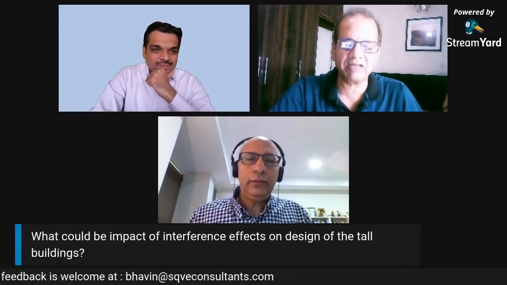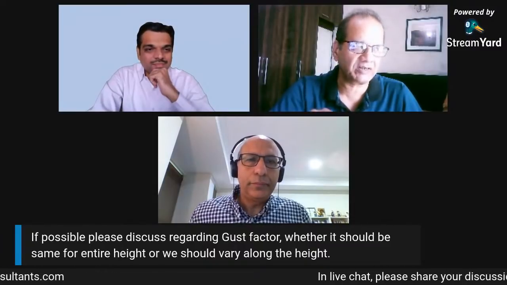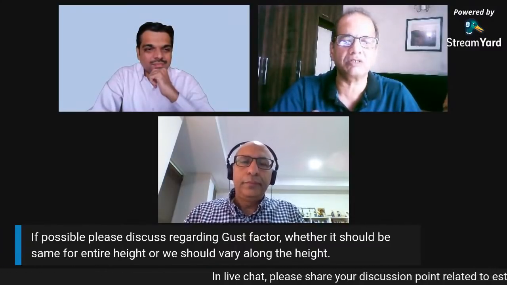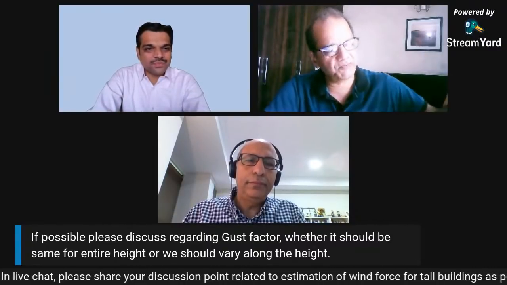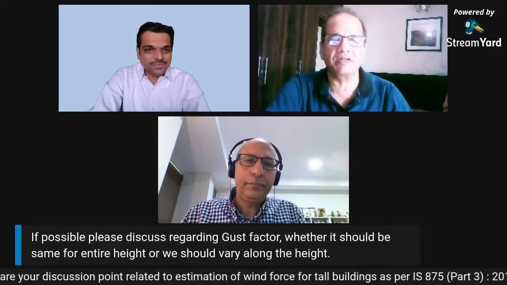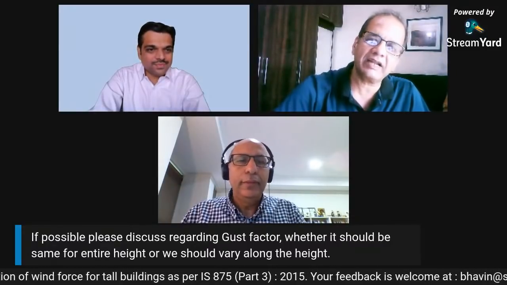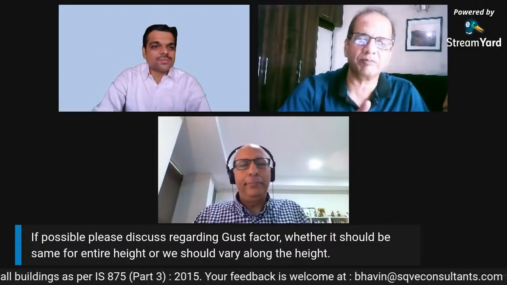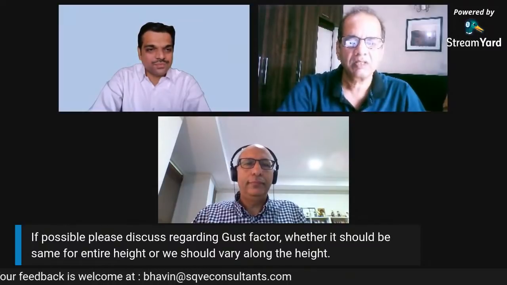And why is it segment by segment? That also I would like to say. Basically, this gust factor depends on the turbulence intensity, the fluctuations in the onset wind, and they vary along the height. Correct. The entire building has one dynamic property. Its natural period is one. Its damping is one.